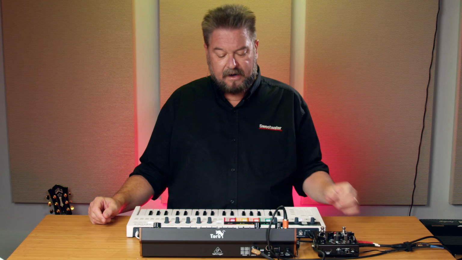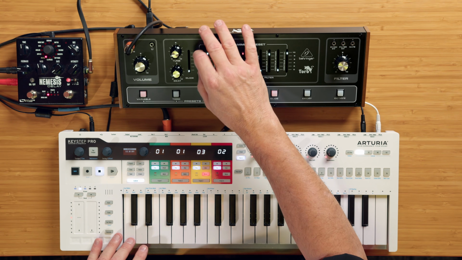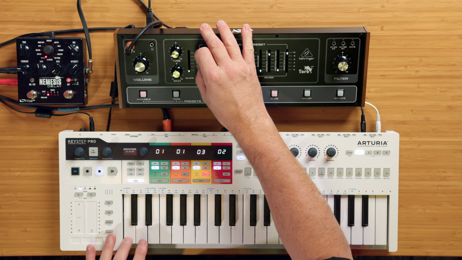And the first one is the octave. And so I'm going to put the mix slider all the way to A. So we're only hearing one oscillator now. And so I can do high.